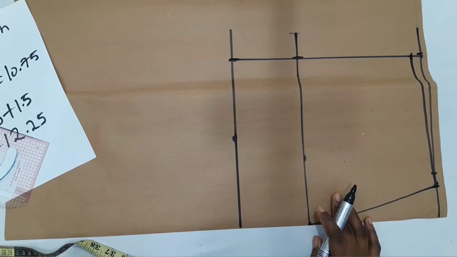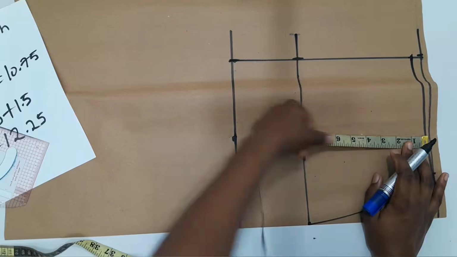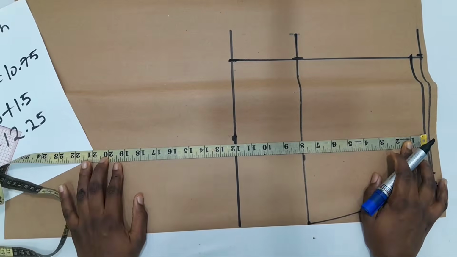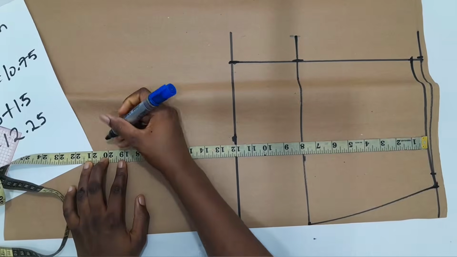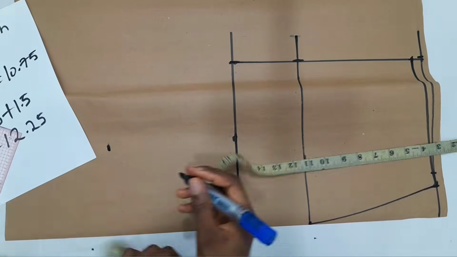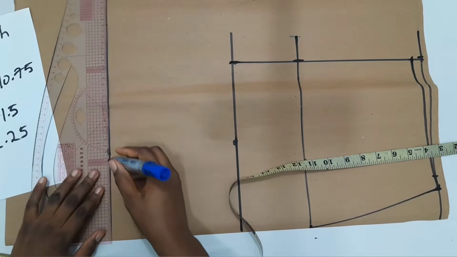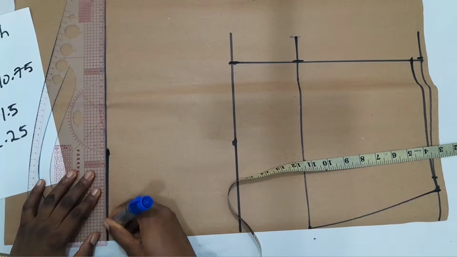Okay, so let's just take my short measurement, the length of my short now. Let's just take it as somewhere around 18 or 20 inches. And I'm going to also draw a straight line at 20 inches.